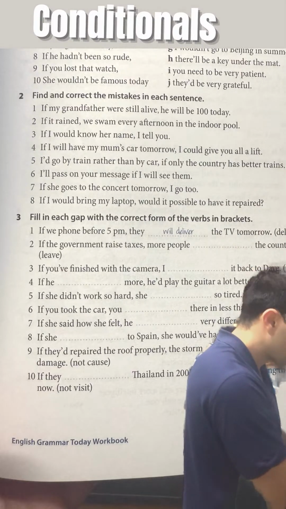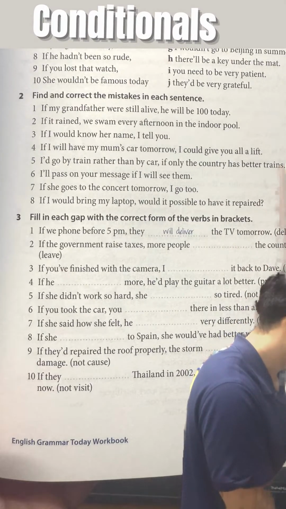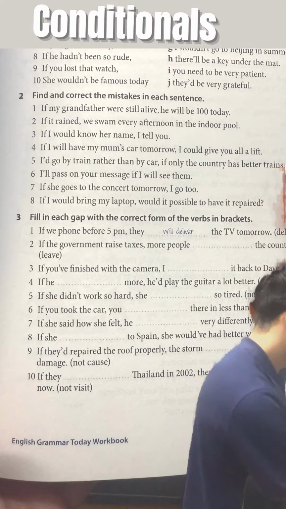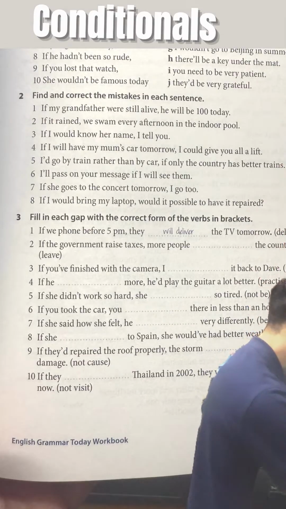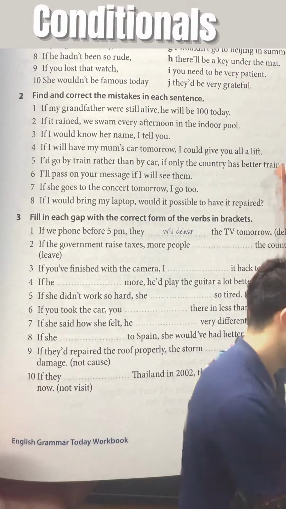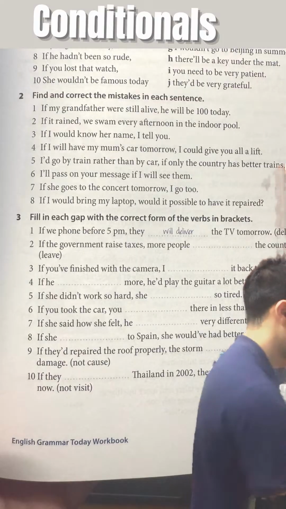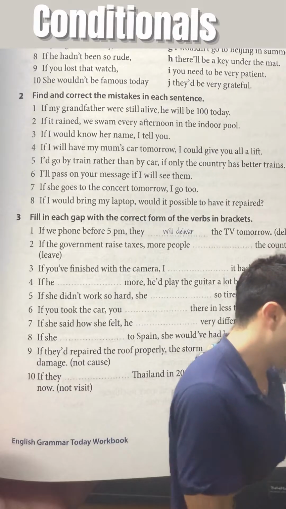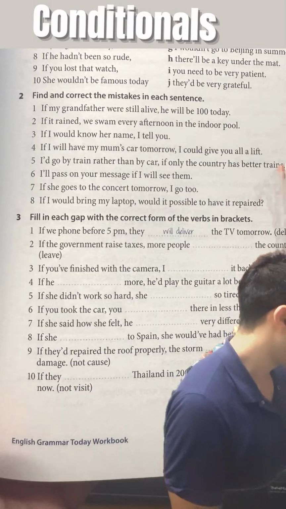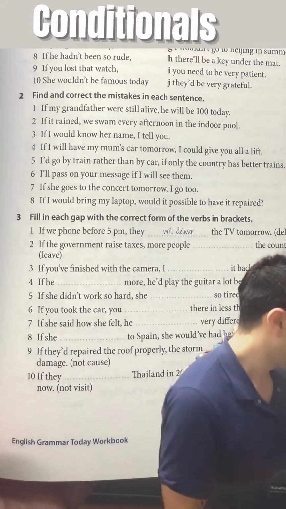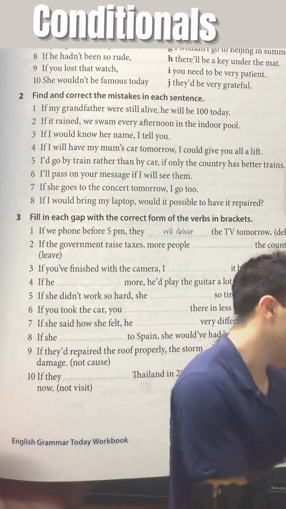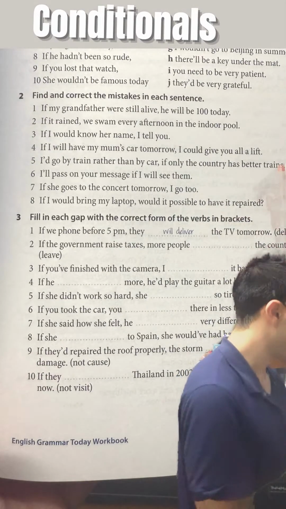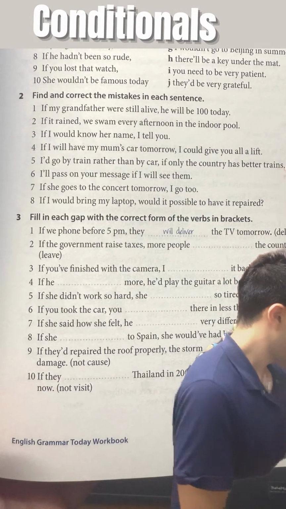It's used to talk about something likely, right? Something that will likely happen, unlike second conditional sentences, which refer to hypothetical situations, not real. First conditional sentences refer to real situations, real conditions and real consequences. Okay?